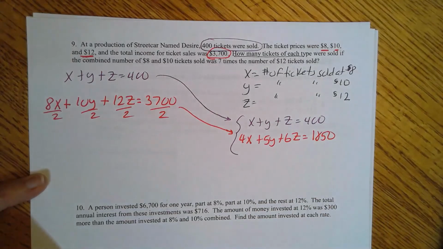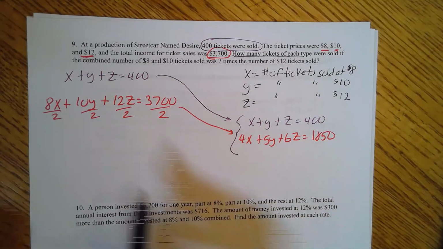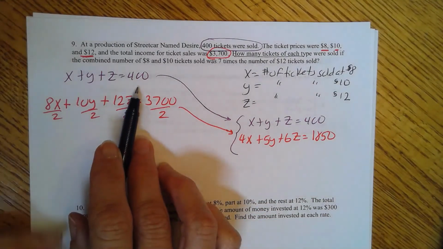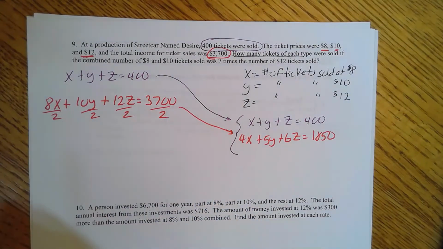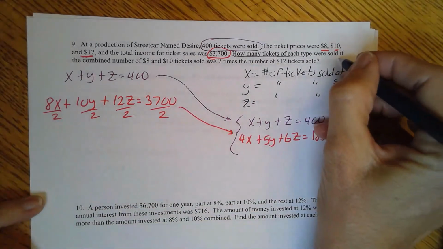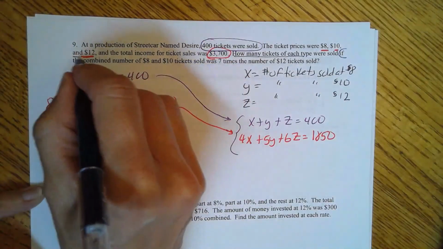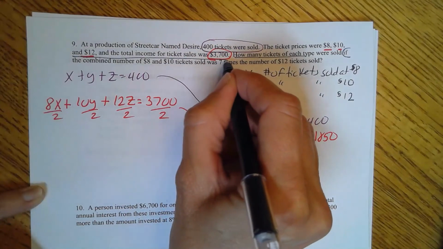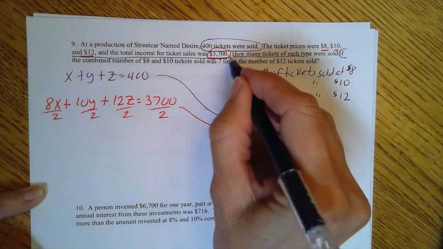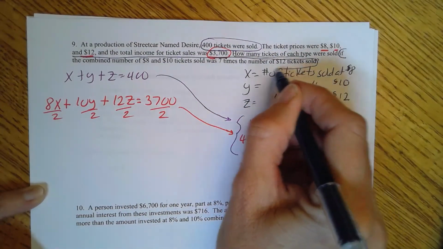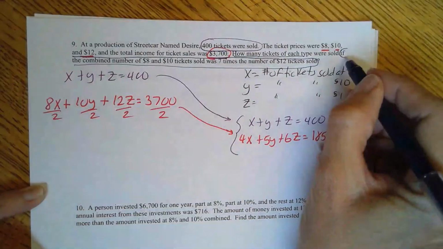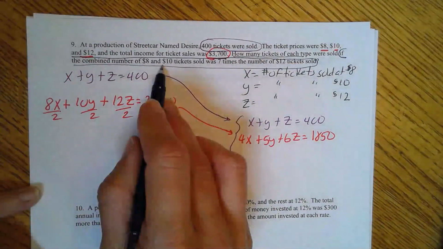So the last equation is always one of the harder ones. Normally you'll have an x plus y plus z equaling a number, and then you're going to have a cost equation. But we have to now somehow translate this next sentence. If the combined number of $8 and $10 tickets sold was 7 times the number of $12 tickets sold. So that's what I'm trying to translate.